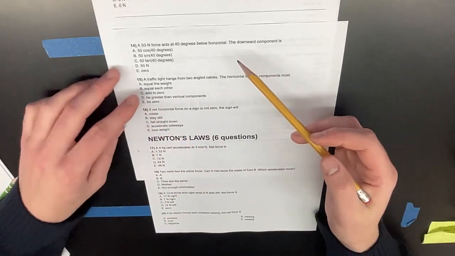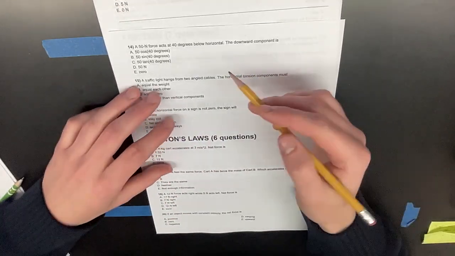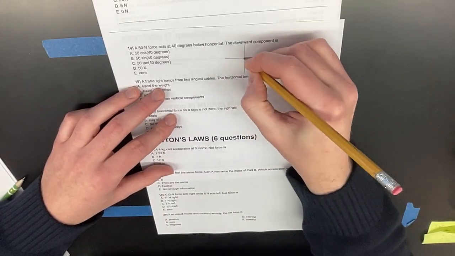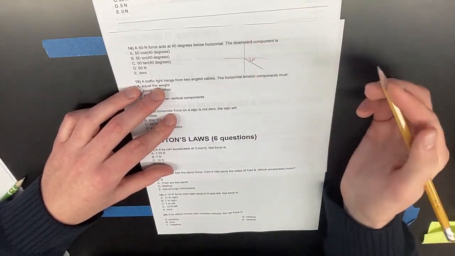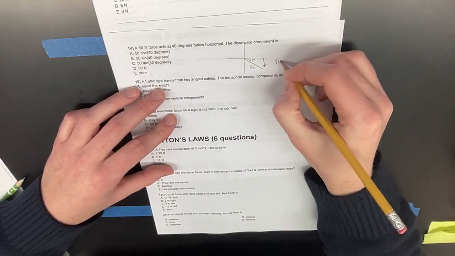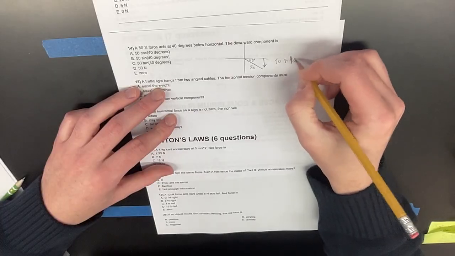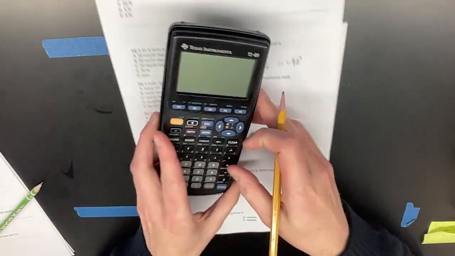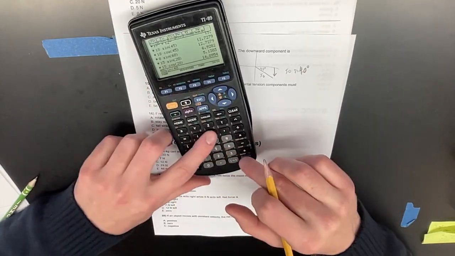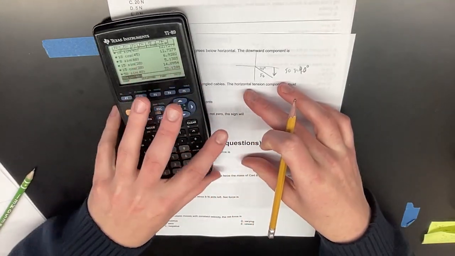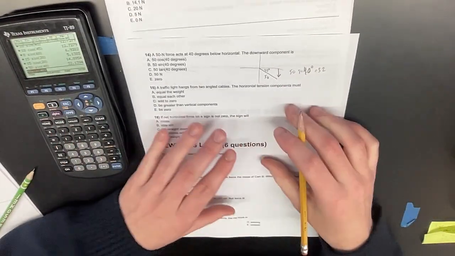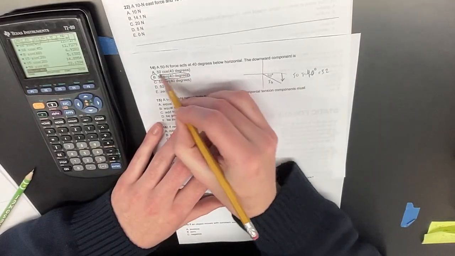All right. 14. A 50 Newton force acts at 40 degrees below the horizontal. The downward component. All right, this is just a trig question, right? So 50 sine of 40 degrees. 50 sine 40. Oh, we didn't even need to do that. 50 sine 40.